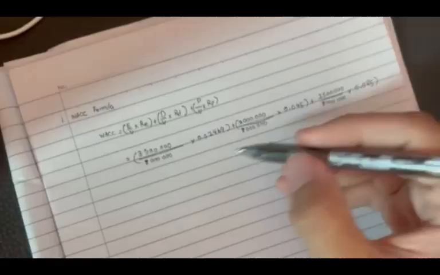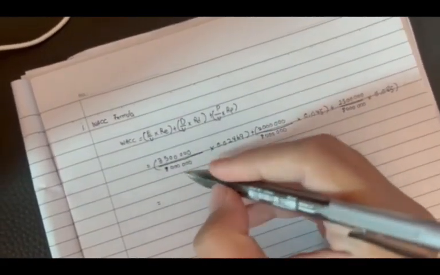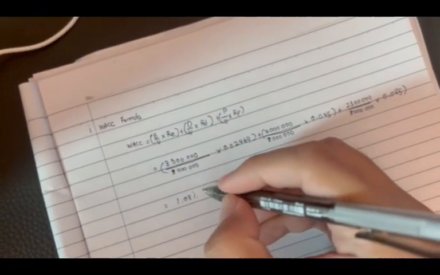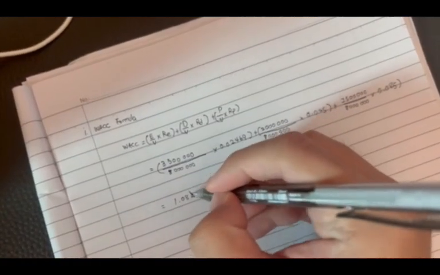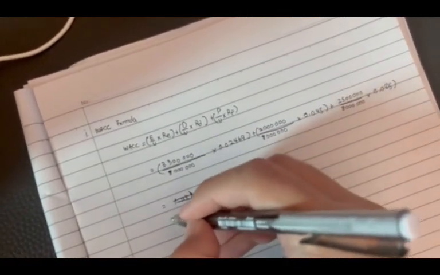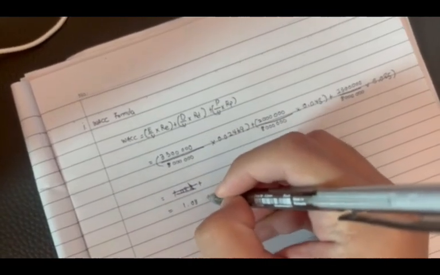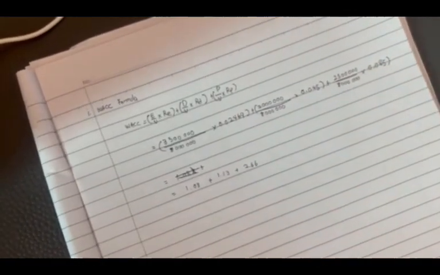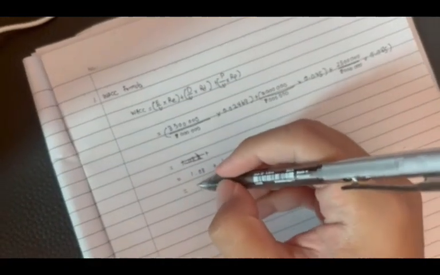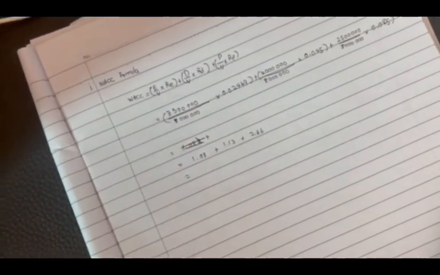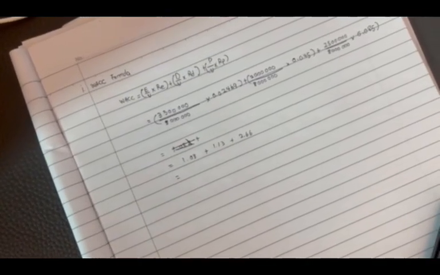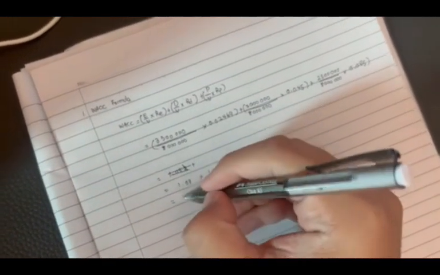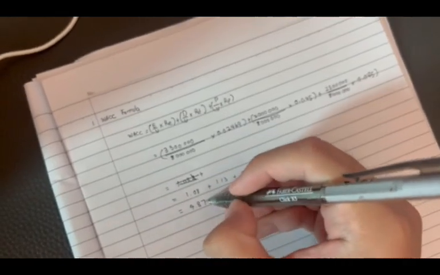So after calculating it, we get 1.08 plus 1.13 plus 2.66, which equals roughly 4.87%.